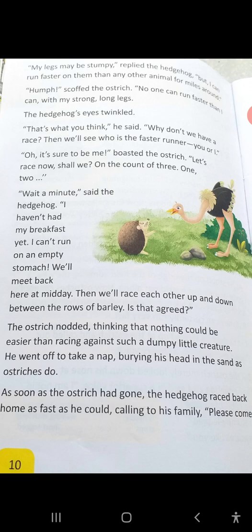Scoffed. Here you can see the word scoffed. Scoffed means to mock, or to ridicule. It means when you talk about a person in a way that shows that you think that they are stupid or silly, or to demean someone, to show that that person doesn't hold any value.